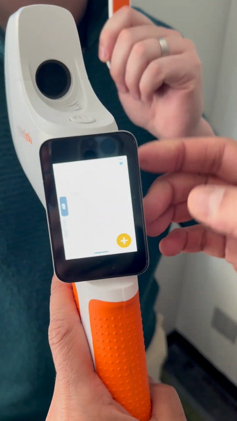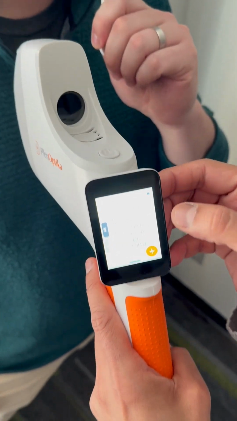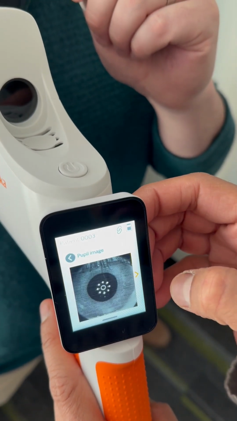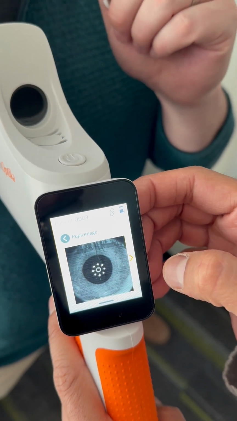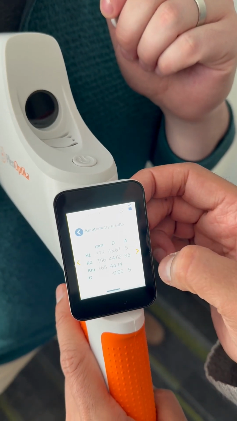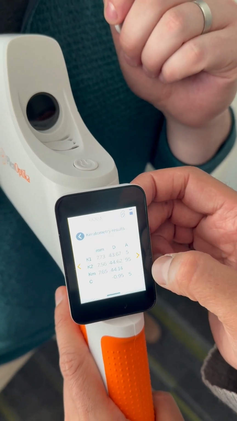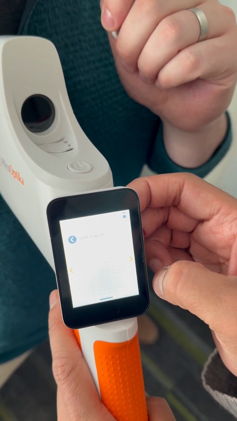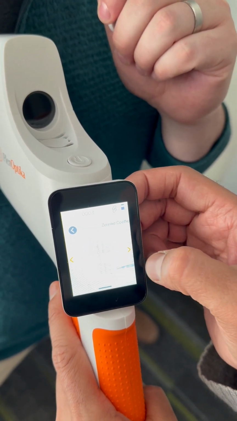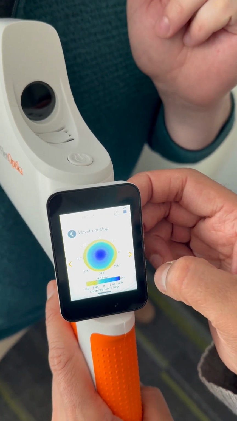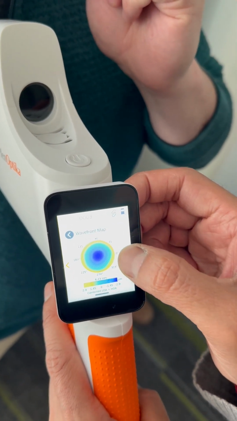And then right on the device, you can get detailed results when you click on the bar chart symbol. And you can swipe through the results. You see things like the pupil image, and you get keratometry readings. You get the pupil size, and then you get a spot diagram, and then you get very cool Zernike coefficients, and you even get wavefront graphics for that.